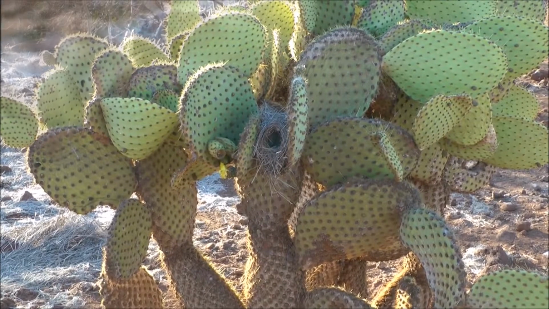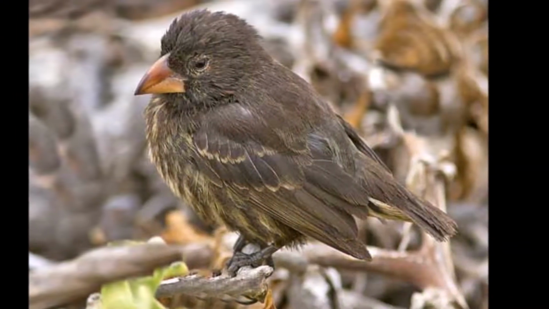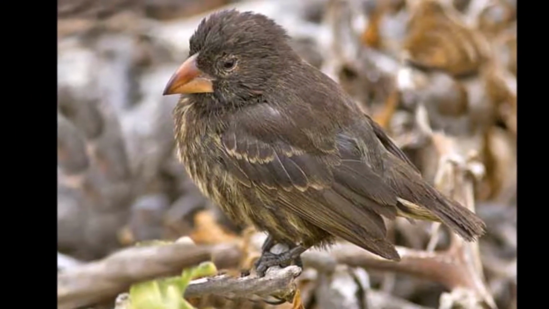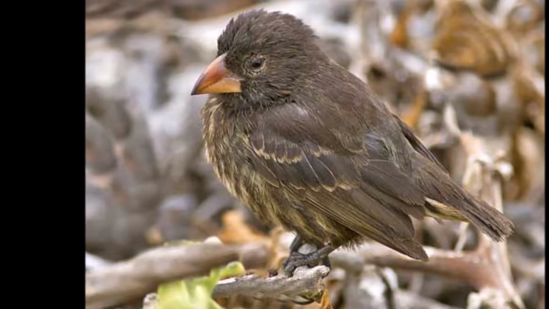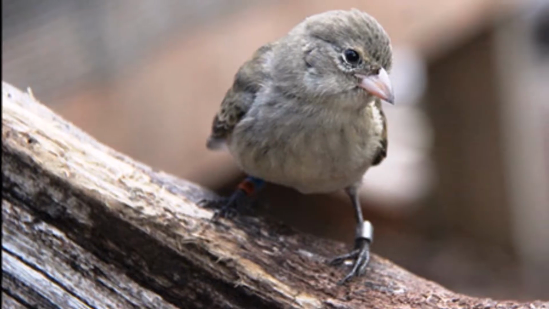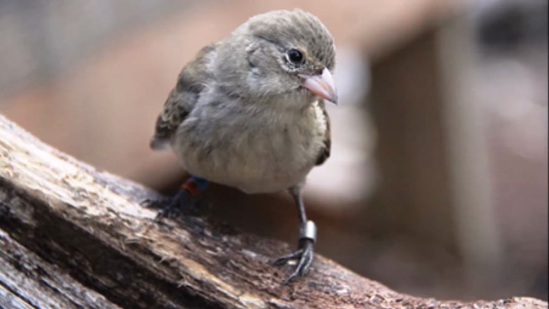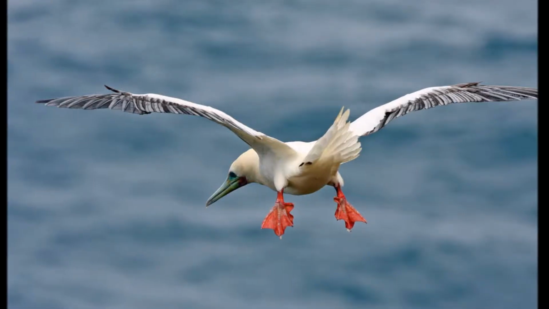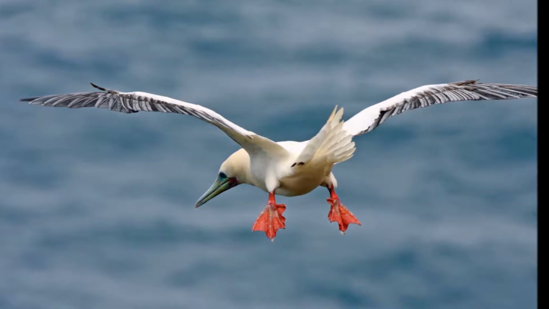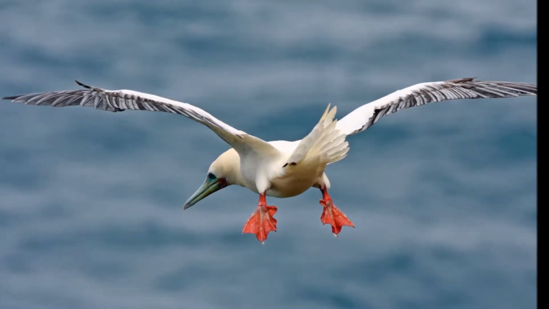For example, the sharp-beaked ground finch, also known as the vampire finch, would survive better than the mangrove finches on Wolf Island. This is because on Wolf Island, there are red-footed boobies and masked boobies, which the vampire finch uses its beak to feed from their blood.